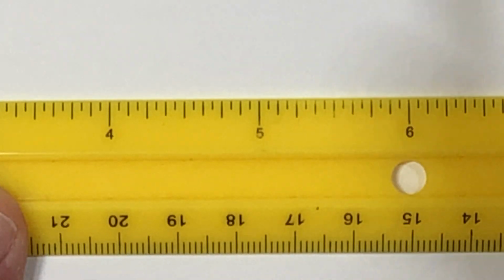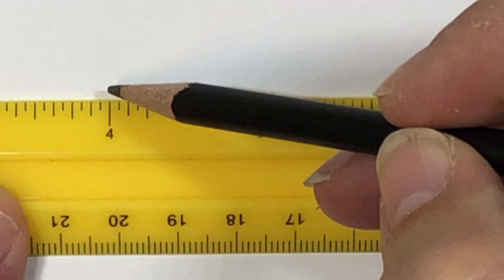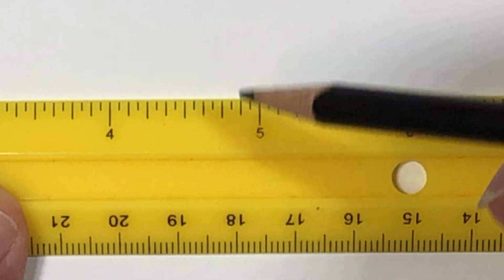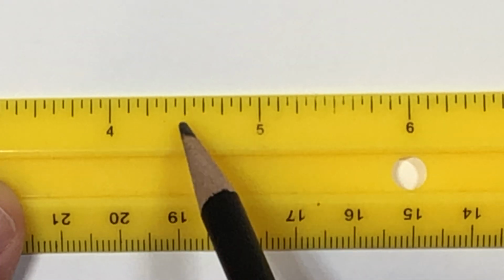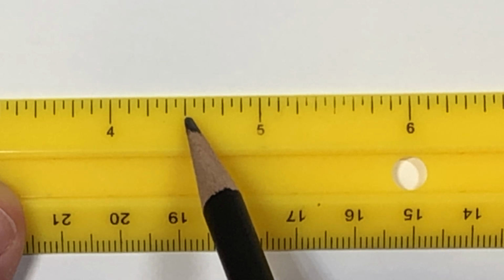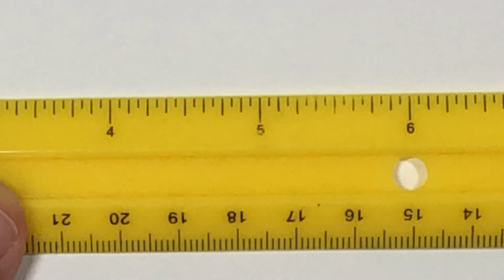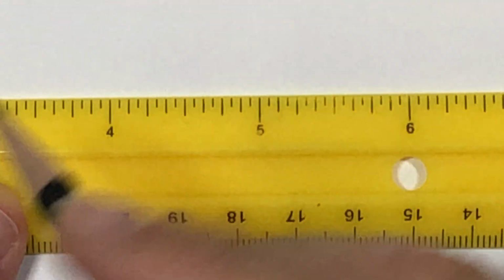You see there are some tick marks between 4 and 5 inches that subdivide this inch into fractions. The larger lines, like this one and this one, indicate 1/4 inch subdivisions.